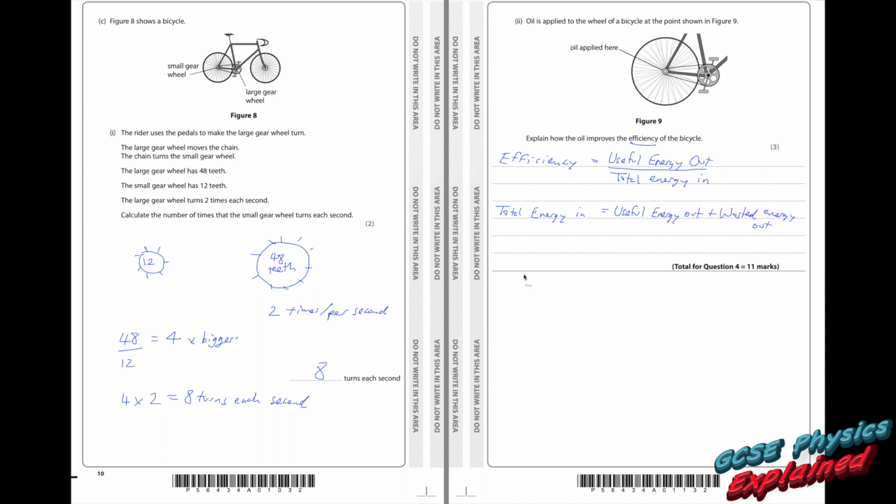We often do that as a Sankey diagram. Now, oil is a lubricant, which means you're going to get less wasted energy. So if you get less wasted energy, it means you're going to get more useful energy. And if you get more useful energy, that means that the efficiency is going to increase.